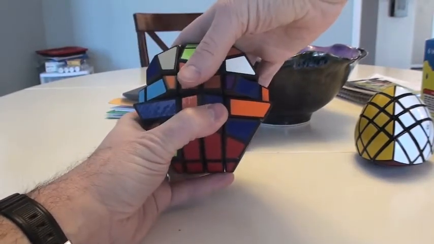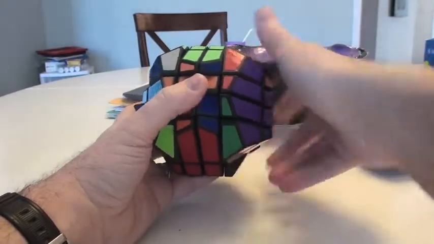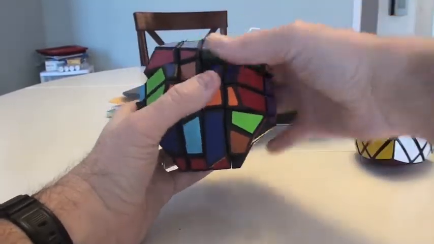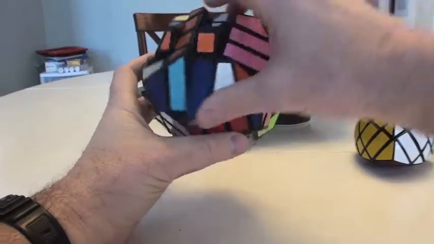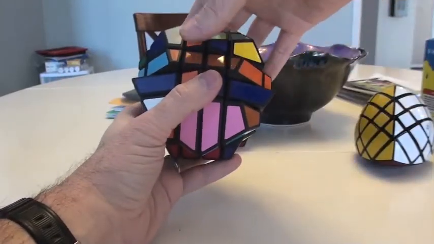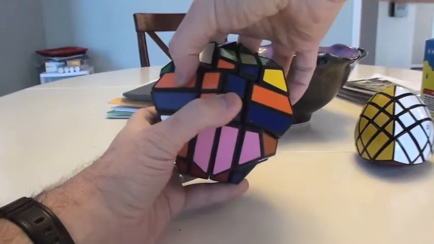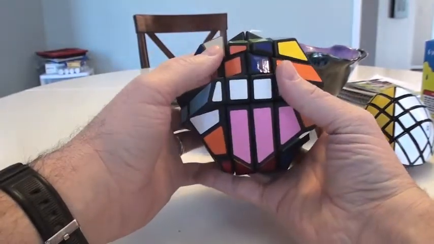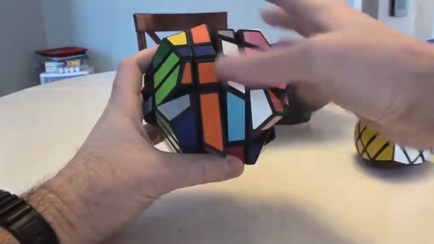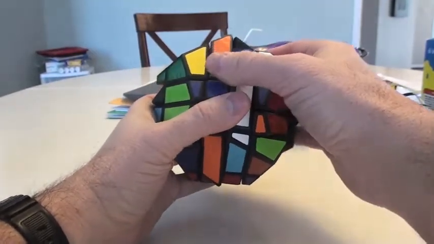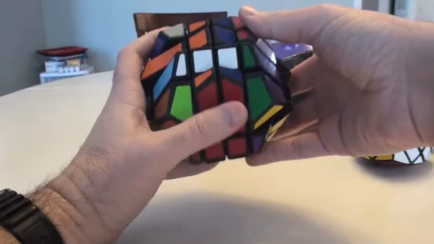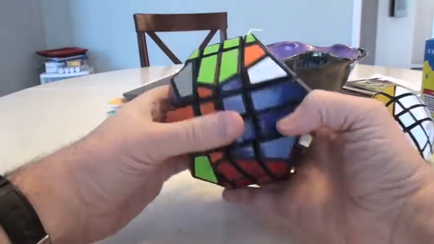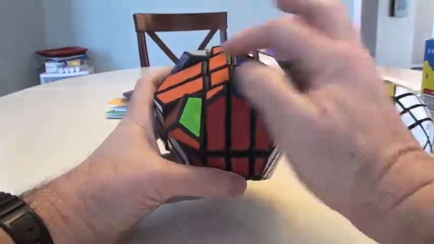Ui, R, Fi, U, Ri, F. And then we do a U, and then a D, then finish it off with Fi, R, Ui, F, Ri, and Di. And that flipped things cleanly there.